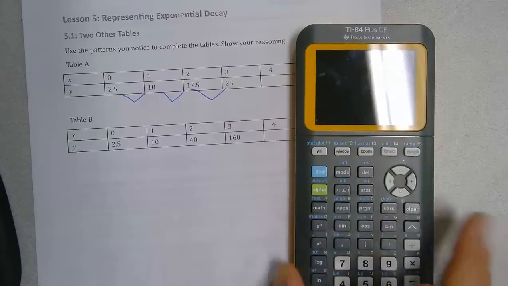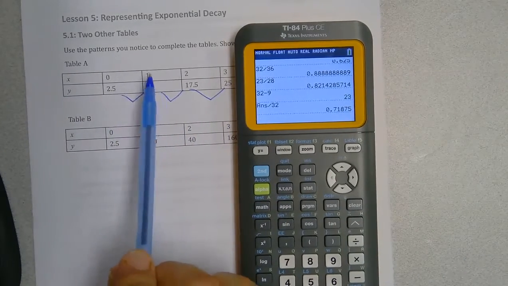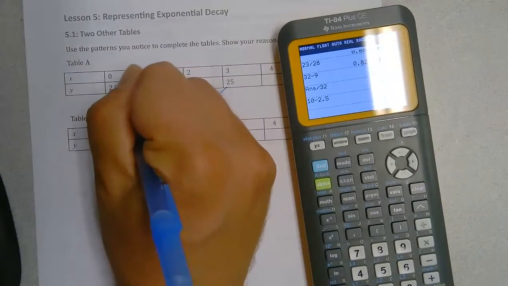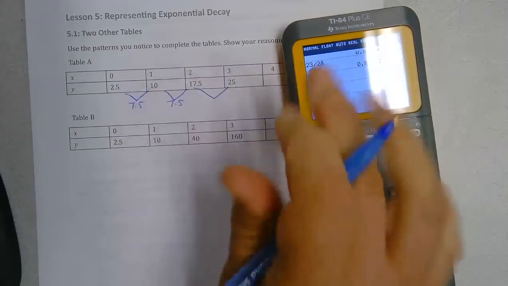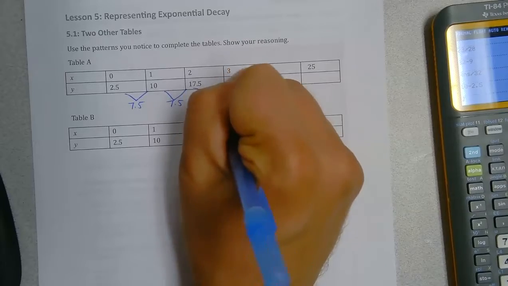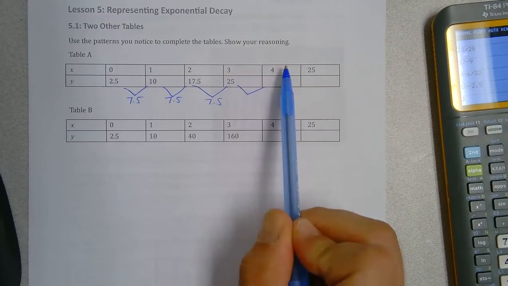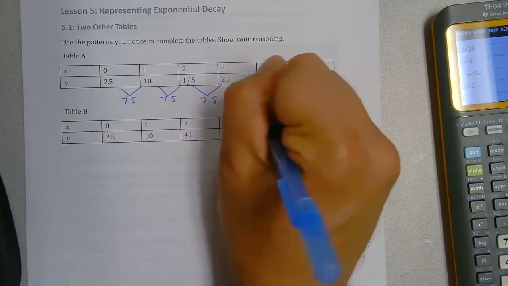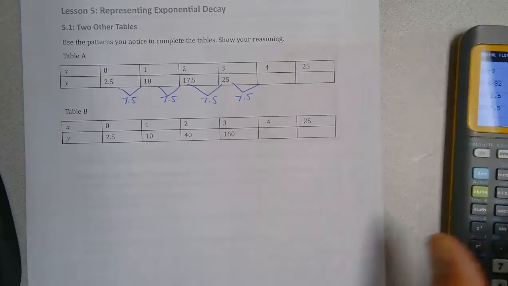So here, what I'm going to do is find the common difference, or my slope, as x increases by 1. What does y increase by? So if I go 10 minus 2.5, I get 7.5. And as I go 17.5 minus 10, it's again 7.5. Now, to go from when x is 3 to x is 4, I can take 25 and just add 7.5. And I get 32.5.